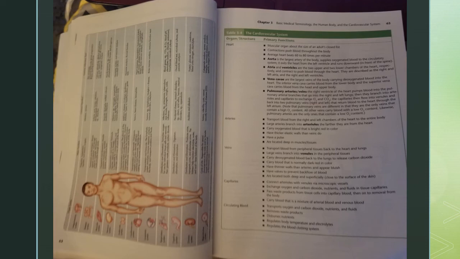They carry blood that is normally dark red in color. They have thinner walls than arteries and appear bluish, have valves to prevent backflow of blood, and they are located both deep and superficially, or close to the surface of the skin. Capillaries. Capillaries connect arterioles with venules via microscopic vessels. Capillaries exchange oxygen and carbon dioxide, nutrients and fluids in tissue. Capillaries pass waste products from tissue cells into capillary blood, then on to be removed from the body. They carry blood that is a mixture of arterial blood and venous blood.